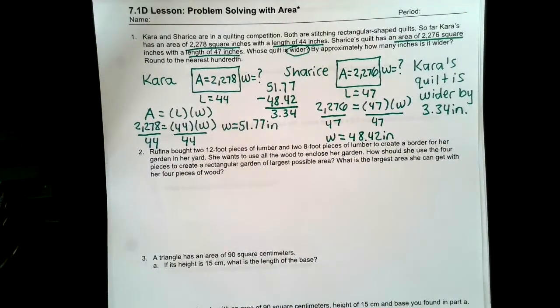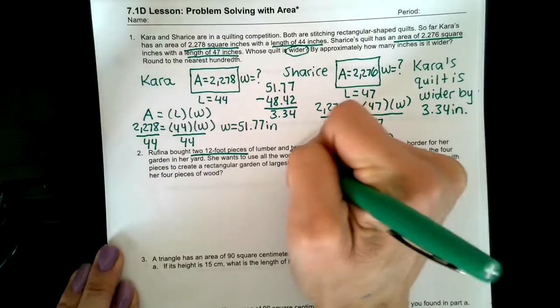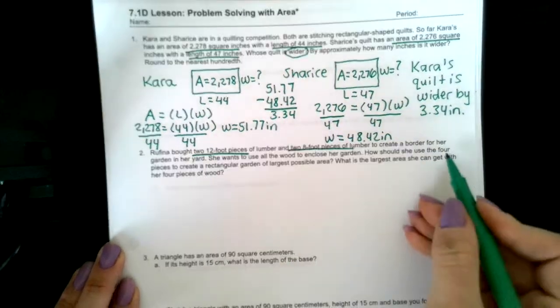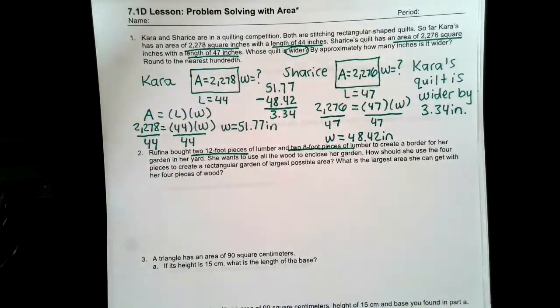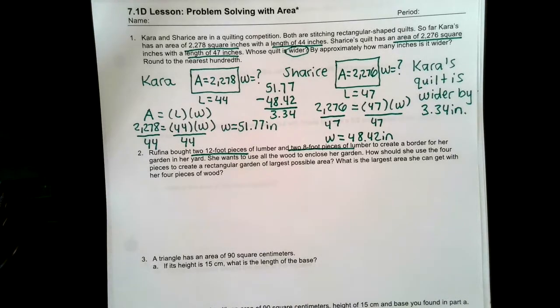All right, moving on to number 2. It says Rufina bought 2 12-foot pieces of lumber and 2 8-foot pieces of lumber to create a border for her garden in her yard. She wants to use all the wood to enclose the garden. How should she use the 4 pieces to create a rectangular garden of largest possible area? What is the largest area she can get with her 4 pieces of wood?